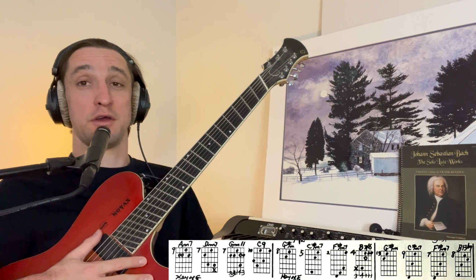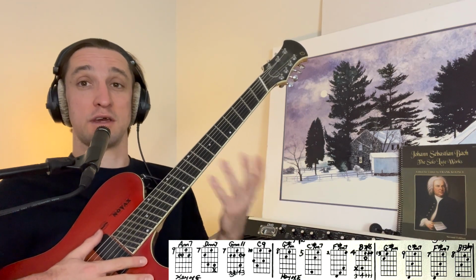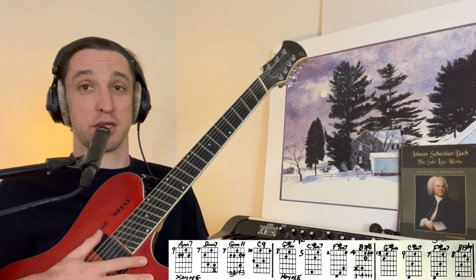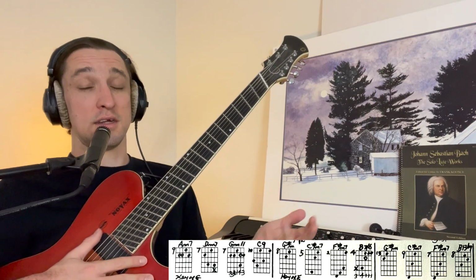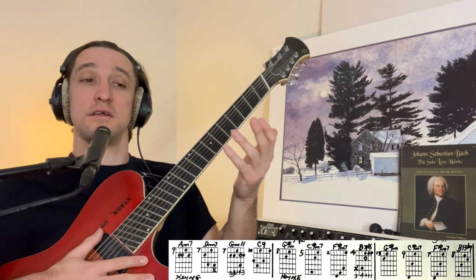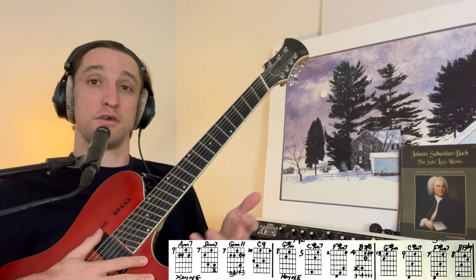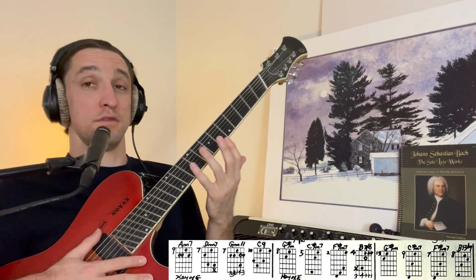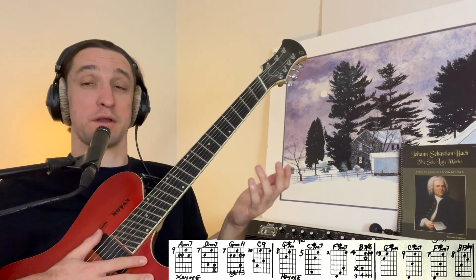And we want to be aware of that, especially as guitarists. We only have so many strings, so many fingers, that we want to be able to get the harmonic meaning across. The less notes we use to get the harmonic meaning across, the more potentially we can do, the more we can play with, right?